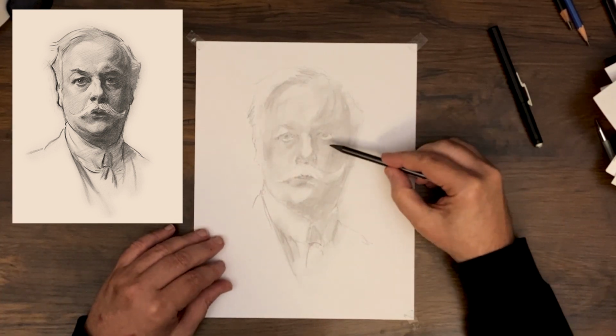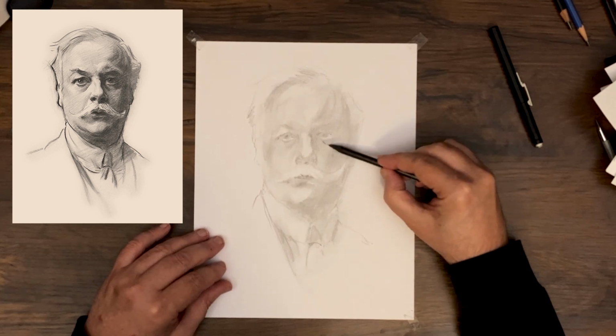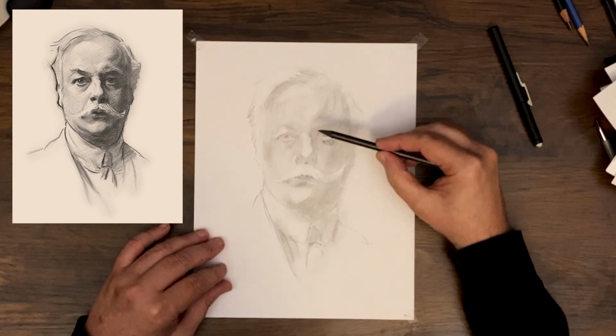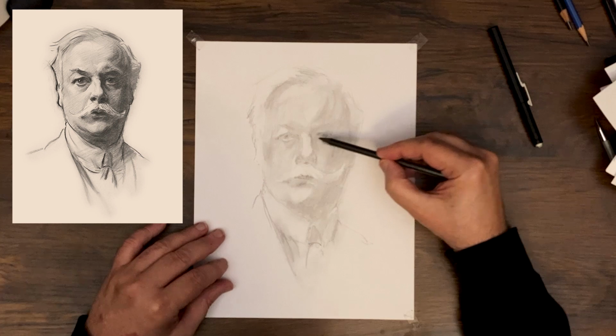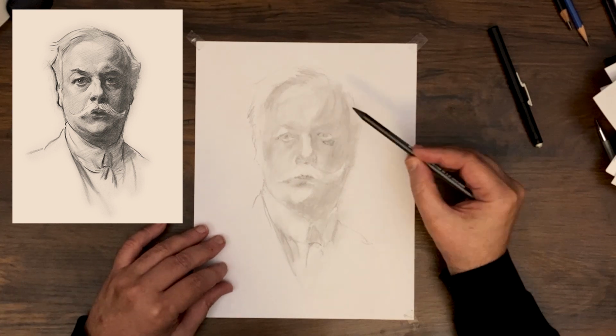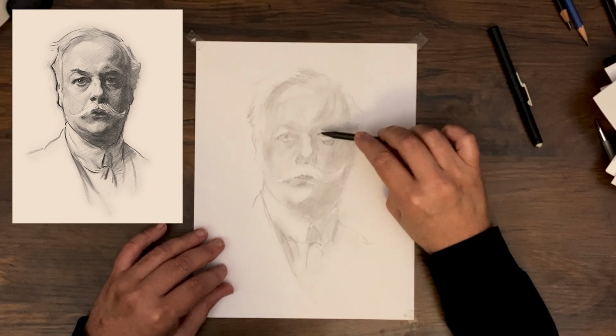Then I take the graphite again and start working on the shadow areas one more time. It's just a gradual building up of tone.